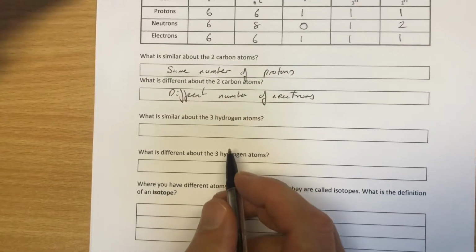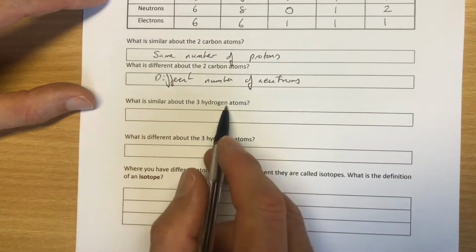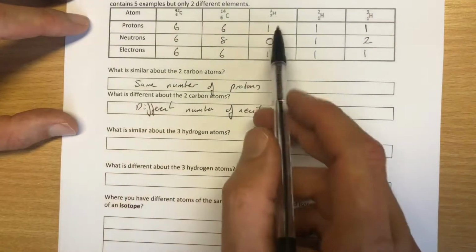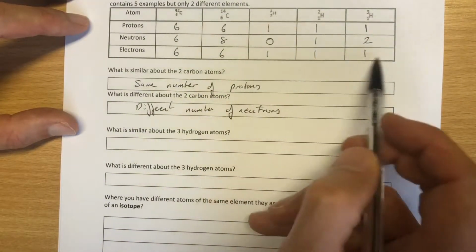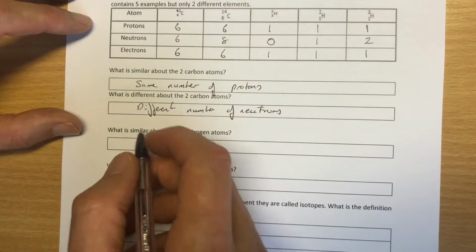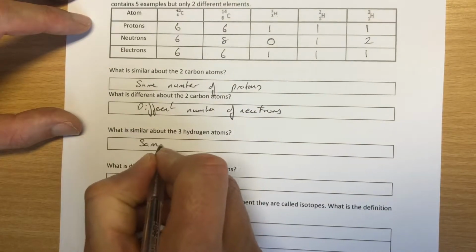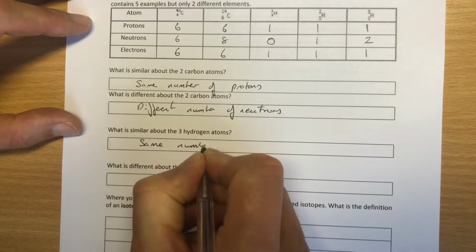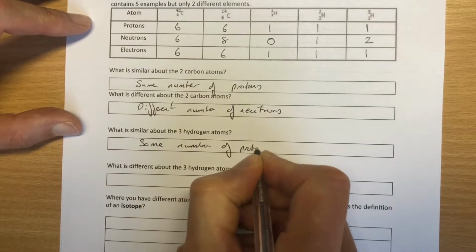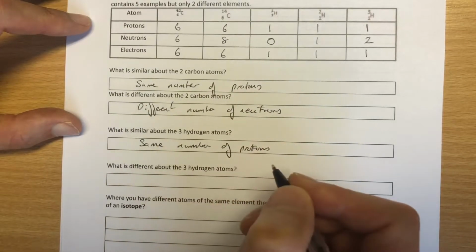Next question down here for the hydrogens. What is similar about the 3 hydrogen atoms? Well, same 3 hydrogen atoms, same number of protons. I know they've got the same number of electrons, but remember that can change in chemical reactions. So let's just write same number of protons. Atoms of the same element always have the same number of protons.